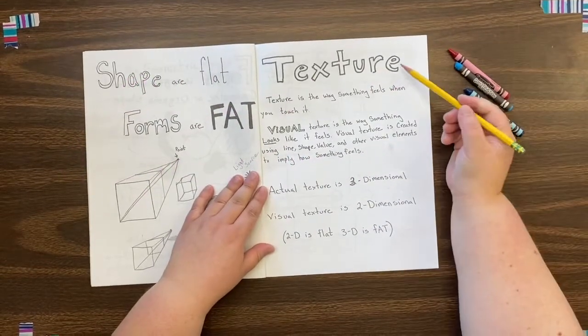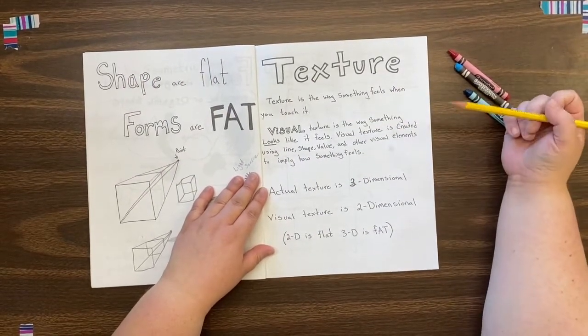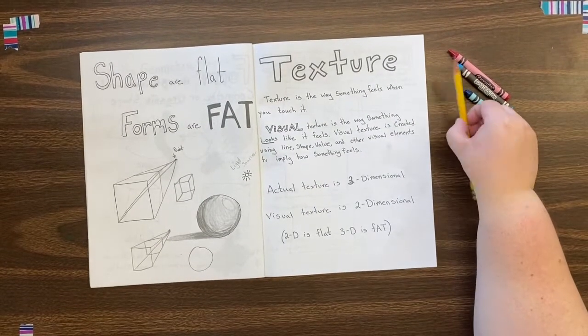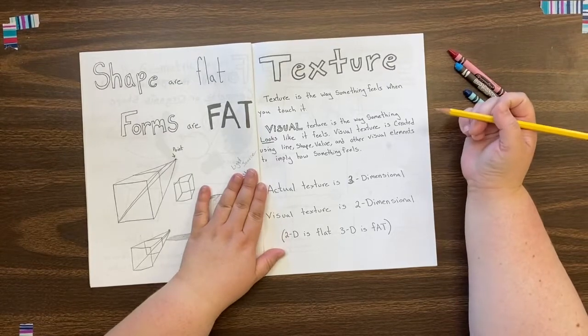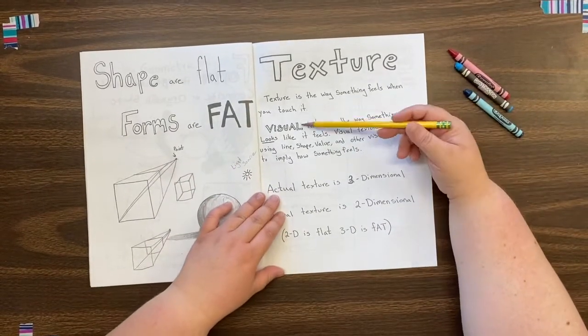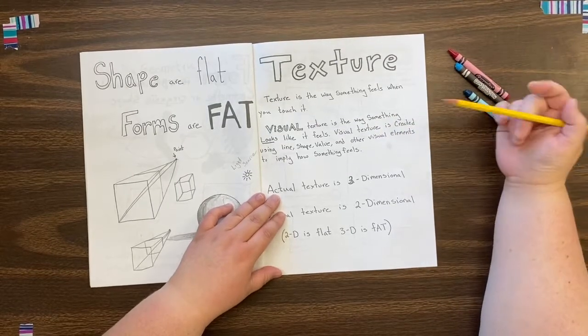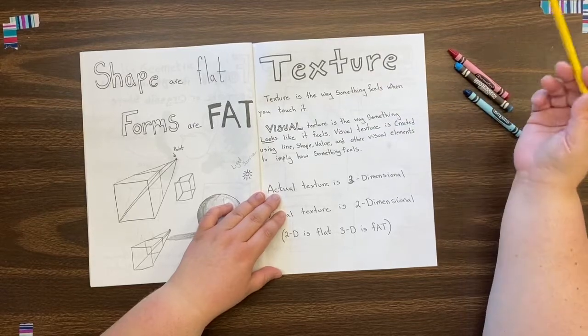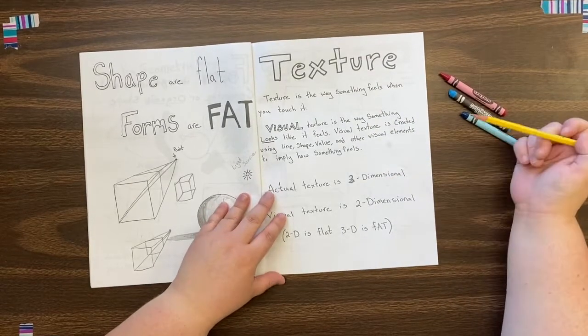Okie dokie. So texture is the way something feels when you touch it. Bumpy, rough, smooth, hairy. Those are all words that would describe the way something feels when you touch it. So visual texture is different than actual texture. Visual texture is the way something looks like it feels. So actual texture is three-dimensional.